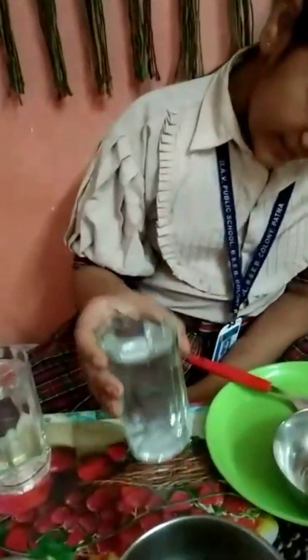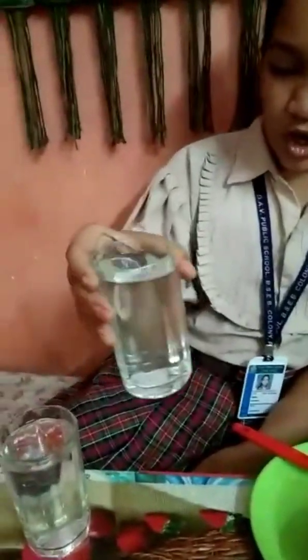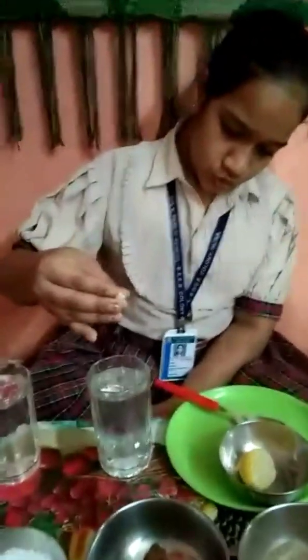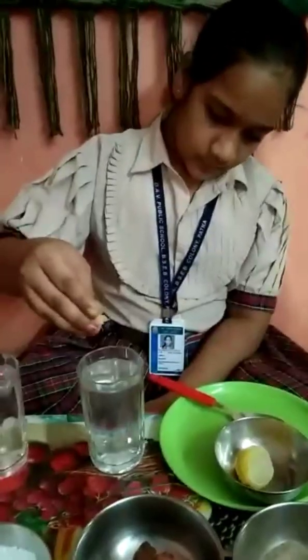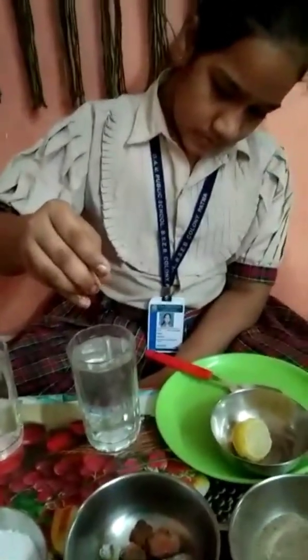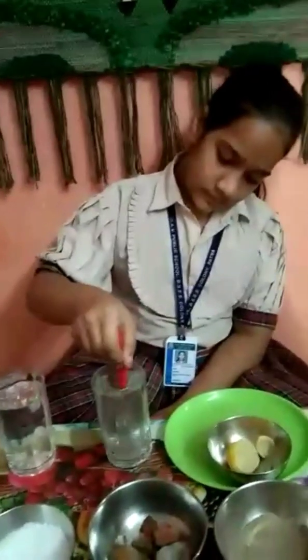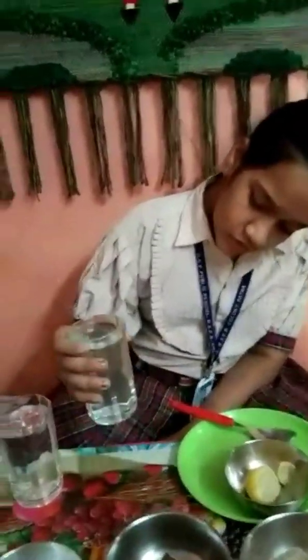Then you can see the salt is also dissolved in water. And I take some lemon juice and also mix it. So you can see that lemon is also dissolved in water. So sugar, salt and lemon are soluble substances.